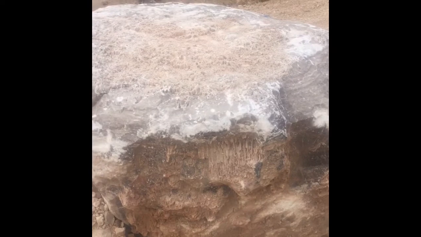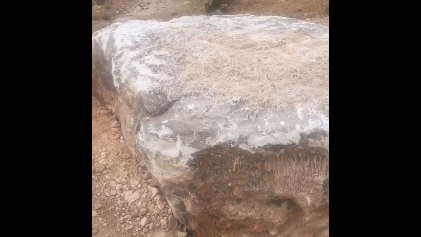Everyone, Miss Sheppard here, and I am on location in the most remote place I could find, so I could show you this rock. Which isn't a rock at all, it's actually a piece of gypsum.